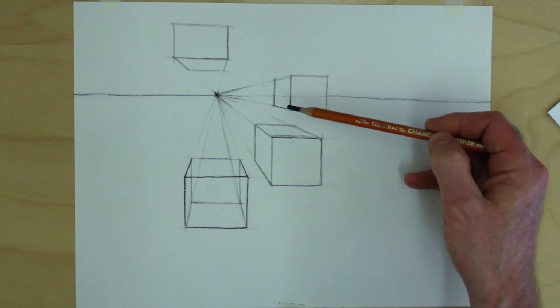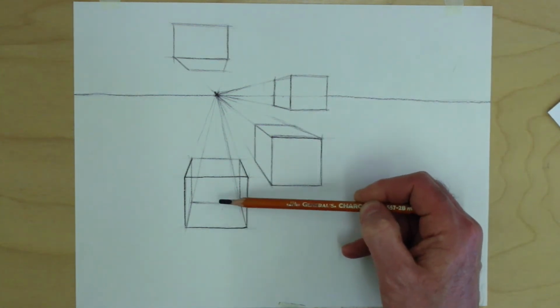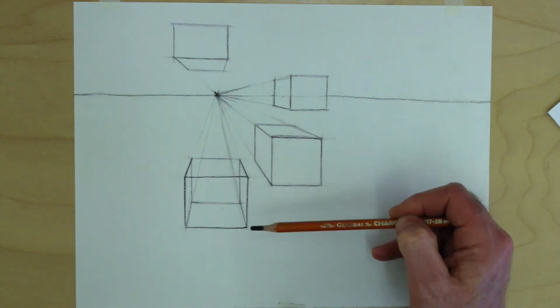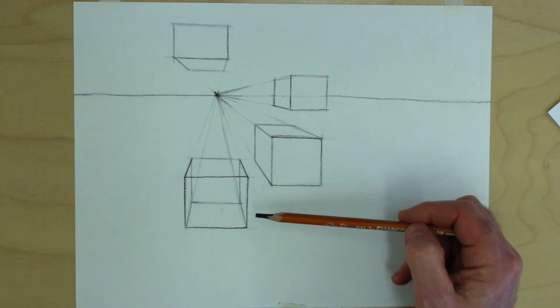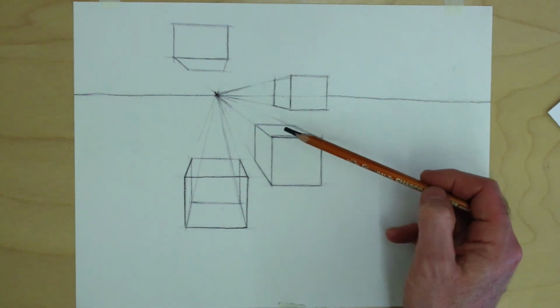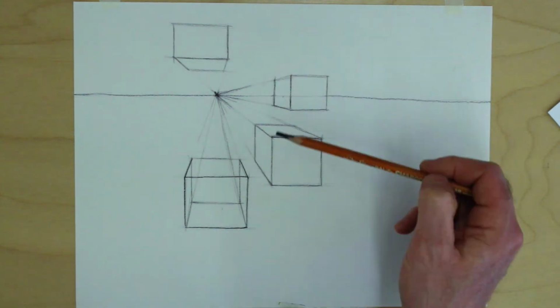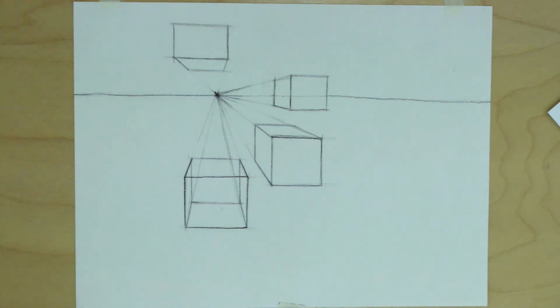Here we don't even see it, but the bottom plane is going to be taller than the top plane here. And that's going to be the same all the way through the drawing. So if you get to a place where you're nailing this down, but you still want to practice 1-point perspective, go ahead and try and make each one of them transparent. That's a good exercise. And then we'll pick up 2-point perspective in a minute.